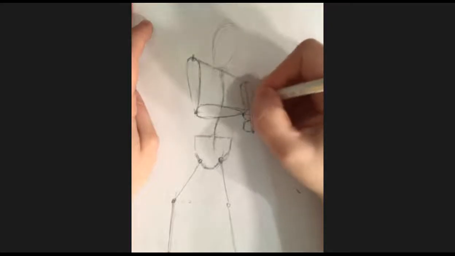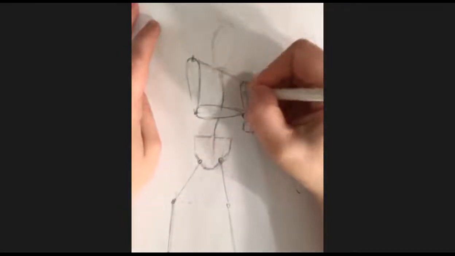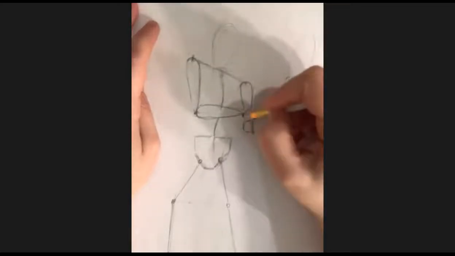And you want to draw lightly because these might need to be adjusted. See, right now he's got really broad shoulders, so I might end up adjusting that, but you want to taper that down. It's behind this other hand, so I'm just going to pretend to taper it.